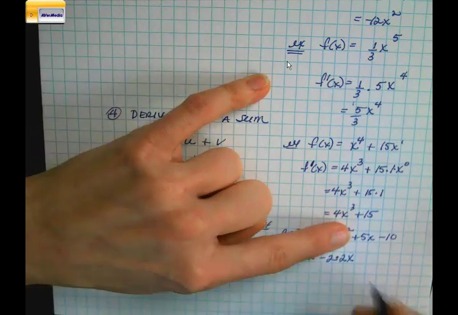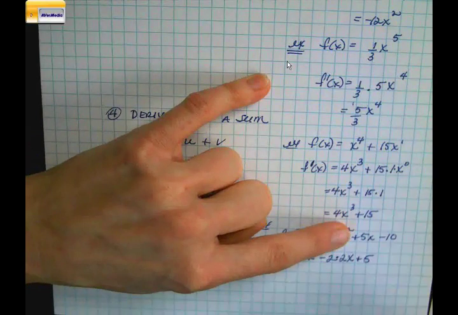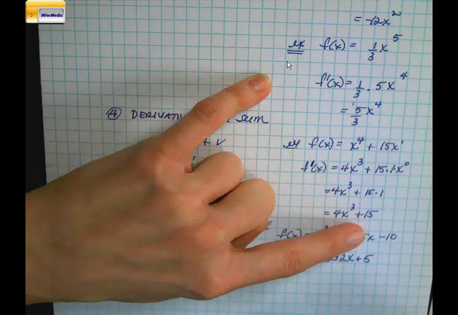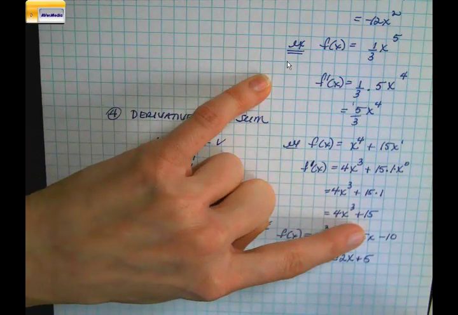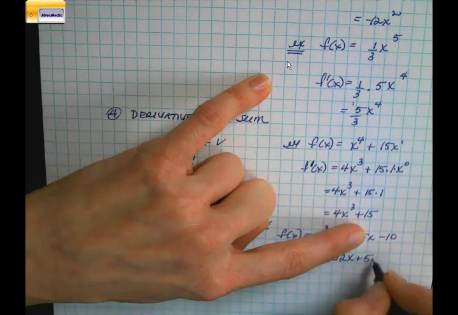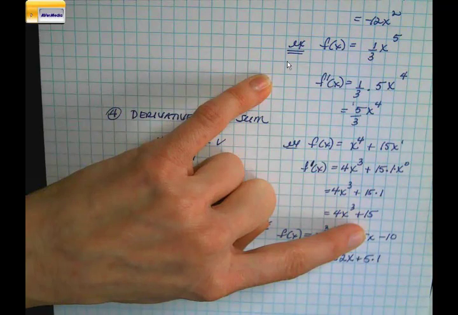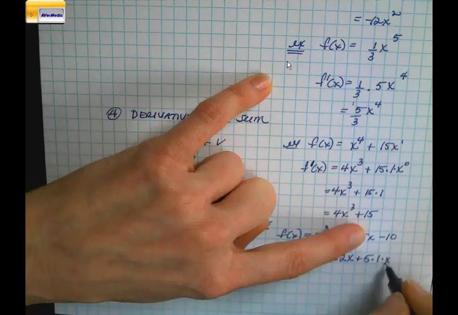Okay, now the derivative of 5x. The derivative of 5x is hold the 5, bring the 5 down, and what's the derivative of x? 1x to the power of 0, right? Which is just 1. 1 times x to the power of 0, which is going to be 1 times 1, which is 1.